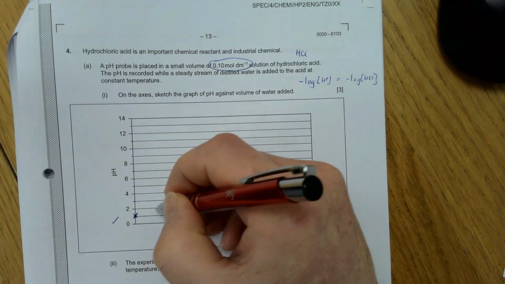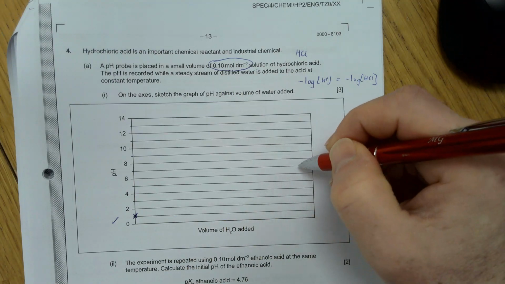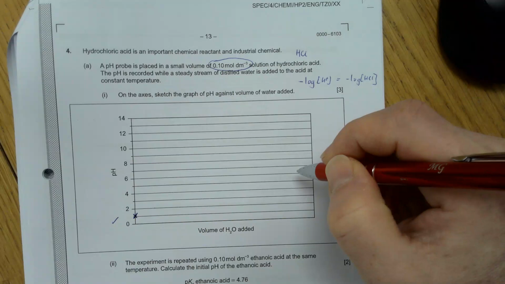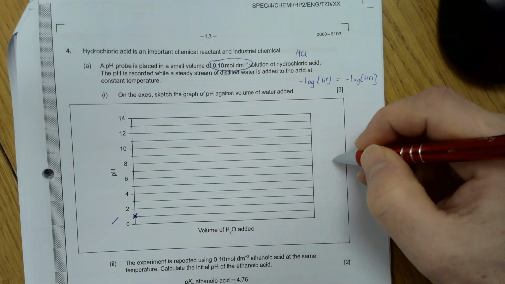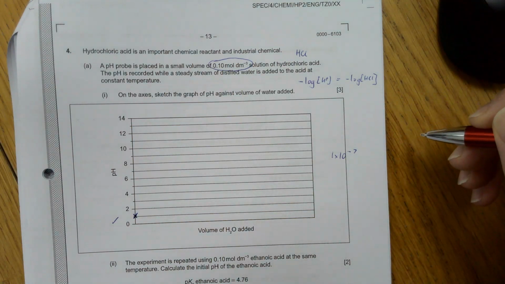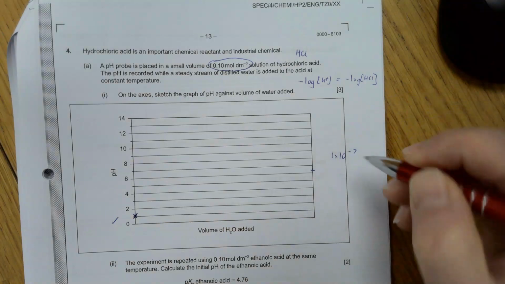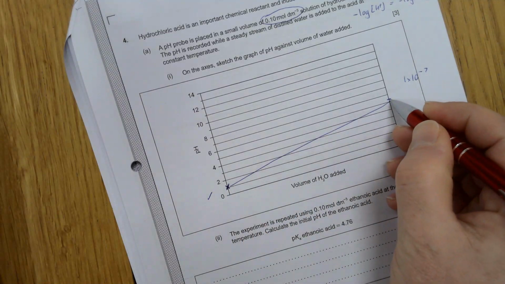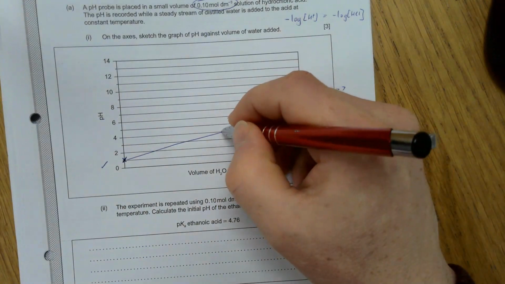Now, this idea of it going up 1 unit each time is true. But of course, when you get to pH 7, you've got to start taking into account the fact that this acid is extremely dilute, and the hydrogen ions present in neutral water are playing a role as well. So you're always going to have more than 1 times 10 to the minus 7 moles per litre of H+. So the graph has to finish somewhere below 7, and then some sort of line going up. It's actually a curve, but any kind of line going up to somewhere below 7 would be absolutely fine for 3 marks. 1 for starting at pH 1, 1 for finishing below 7, 1 for a line going up. Job done.